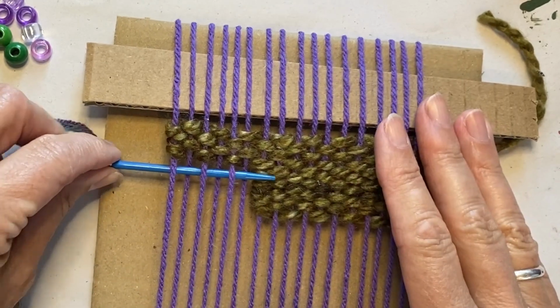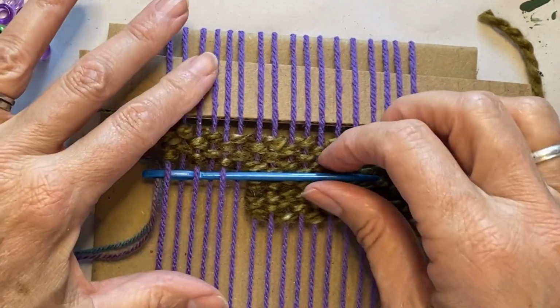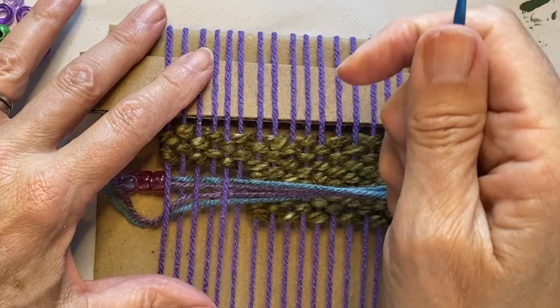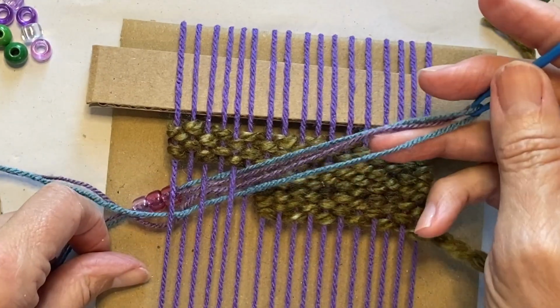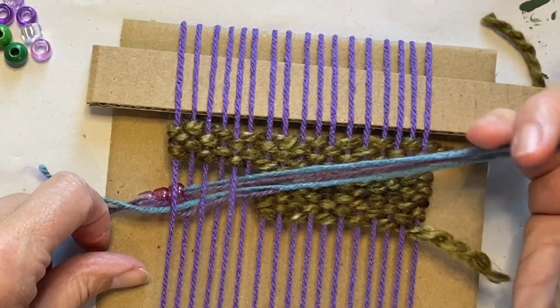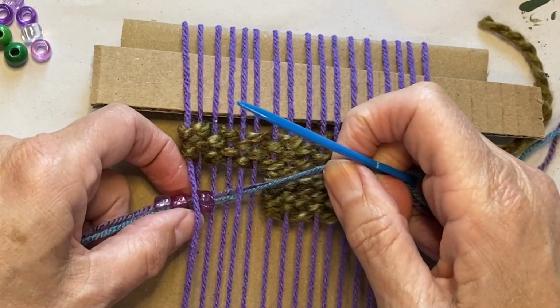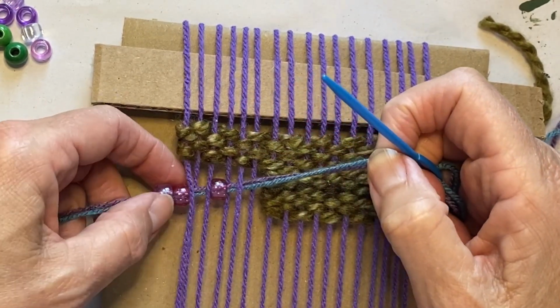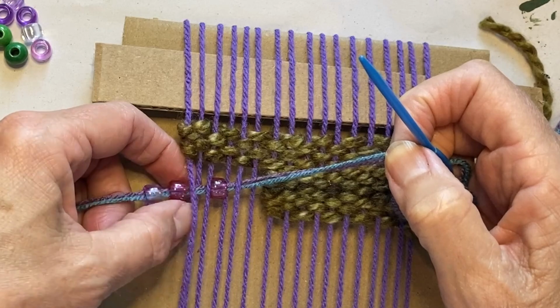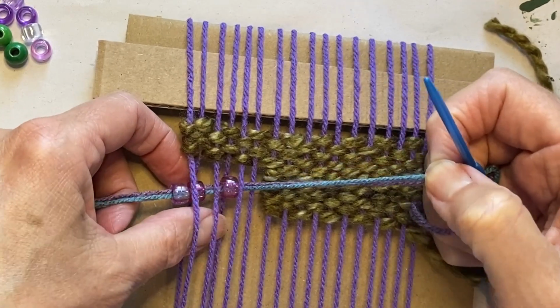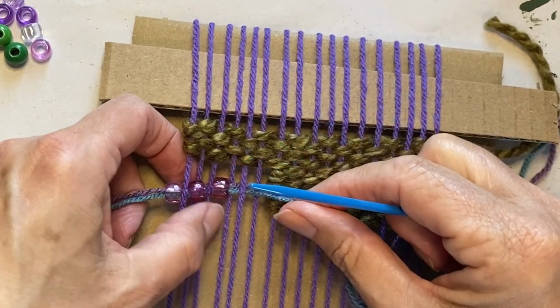And if you are left-handed or if you are right-handed, it doesn't matter because you're going to use both. Right, I'm just pulling that through until I get these beads. Here we go. A little bit fiddly, but it looks really good, so it's definitely worth doing.